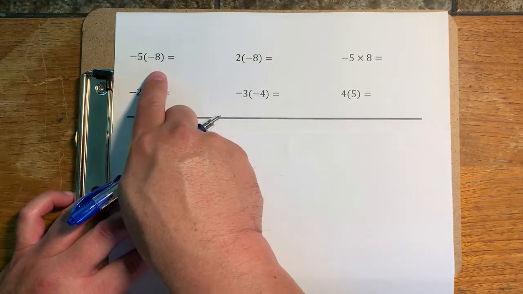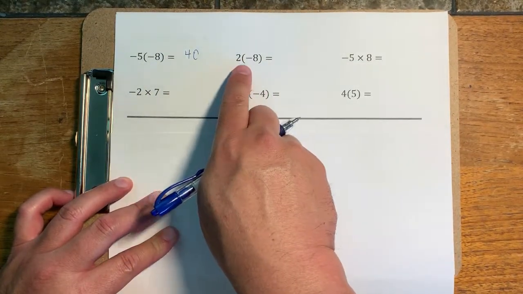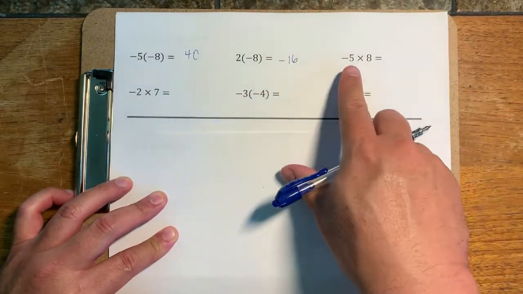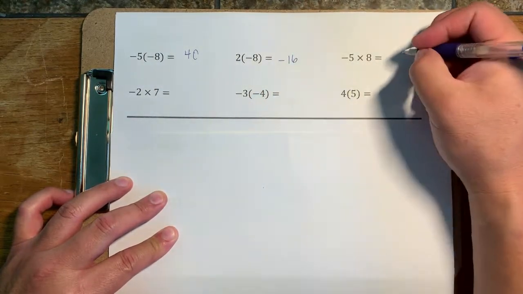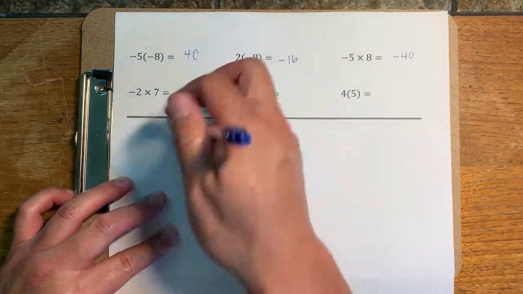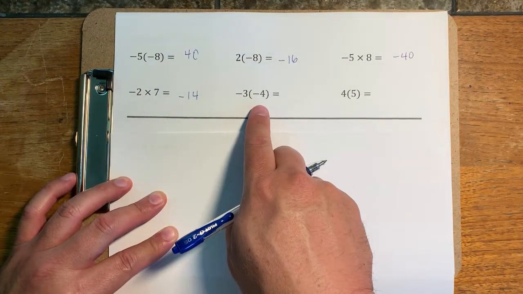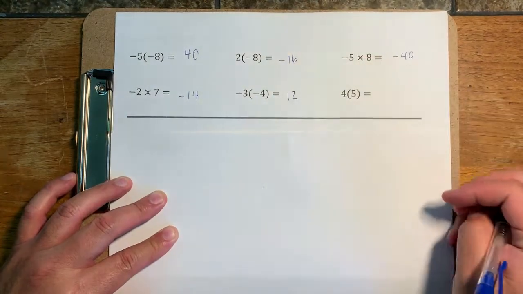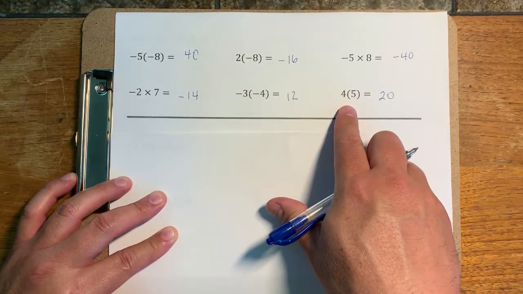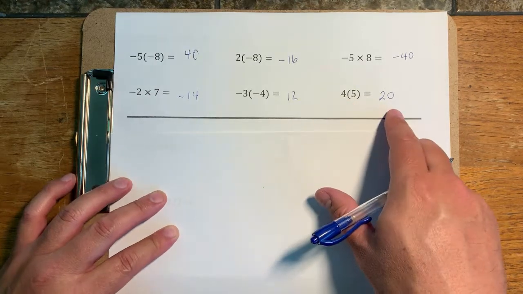A negative times a negative is a positive number. A positive times a negative number, right? The signs are different, so it should give you a negative number. A negative times a positive number should be a negative number. A negative number times a negative number should be positive. And a positive times a positive should be positive. And this is something we knew even before we started watching this video. Nothing has changed. 4 times 5 is still 20.